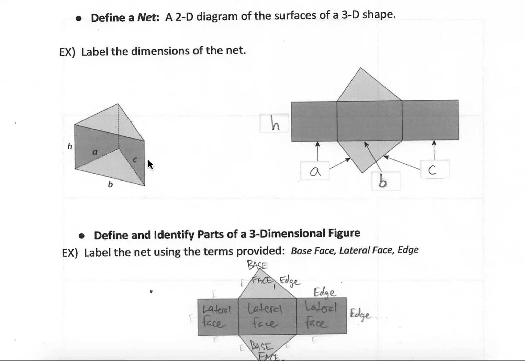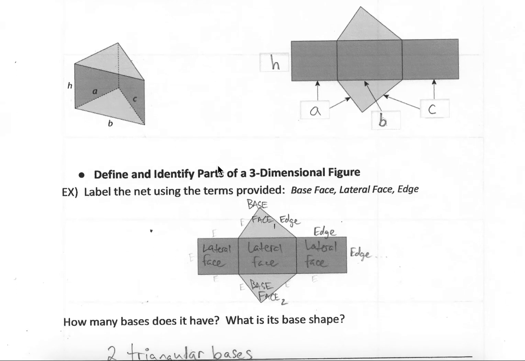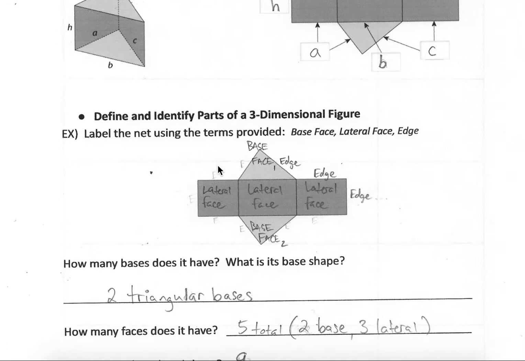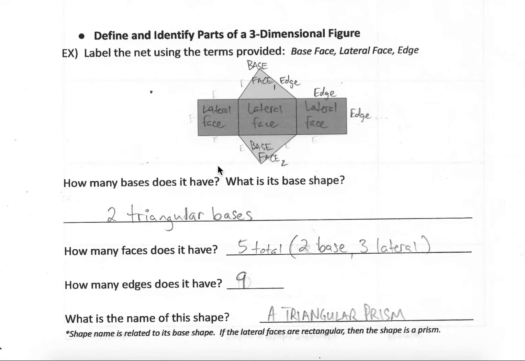It's a little bit hard right now with these letters instead of number values or lengths. So we'll get to an example when we actually use some lengths here in a second. We've got a few more vocab words to talk about, and that's going to lead us into the formula for finding surface area. So it's important that we understand what these pieces are.